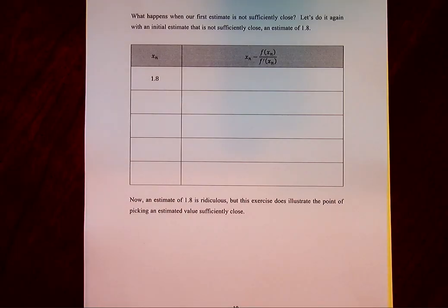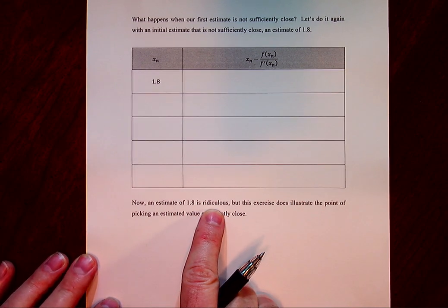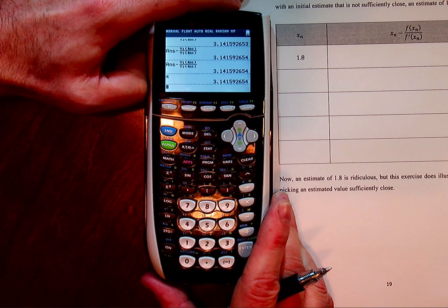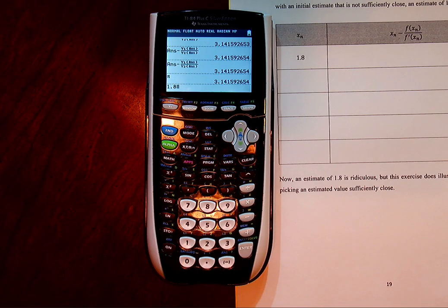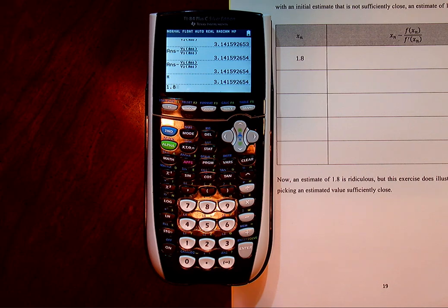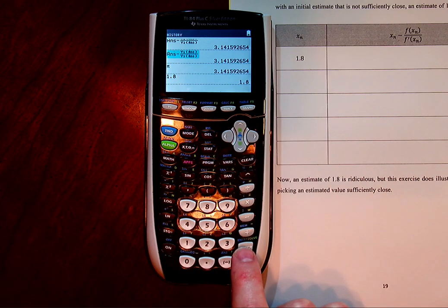Let's pick 1.8. Now again, 1.8, like I said down here, as an estimate is ridiculous, but this exercise will actually prove a point. It will illustrate the fact that in order for this to work, it has to be something sufficiently close. So when it fails, it is a possibility that in your haste, you looked at the graph and you go, oh, that's right next to the 3, so I'll plug in 3 as my x sub 1, and you didn't count correctly. It's actually next to 4 or something like that. So when it fails, the first thing you need to ask yourself is, have I correctly chosen my x sub 1 so that it is sufficiently close?